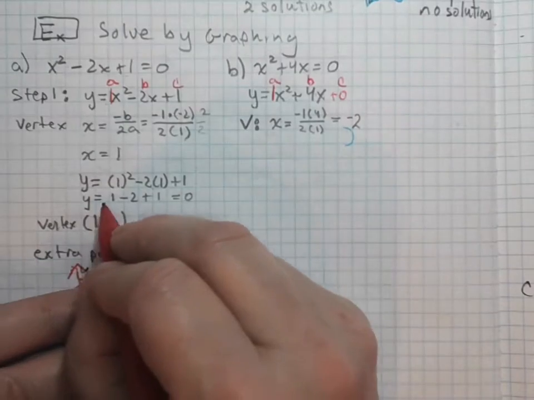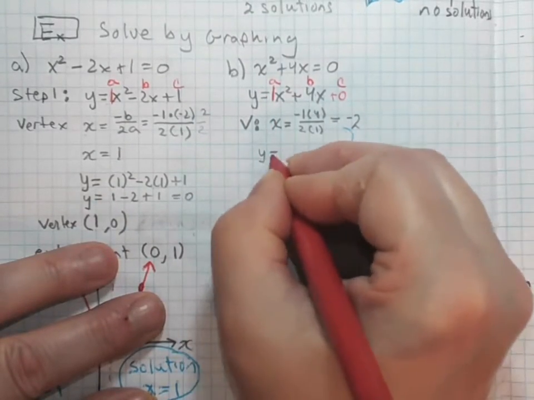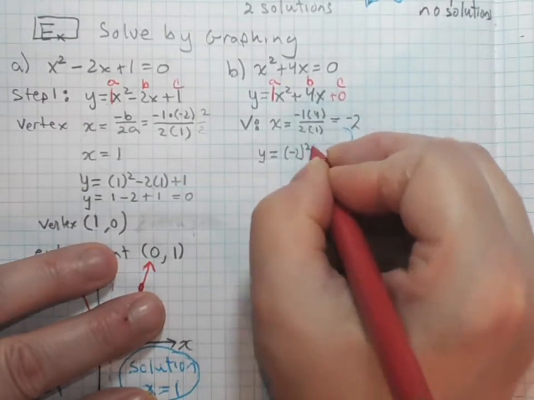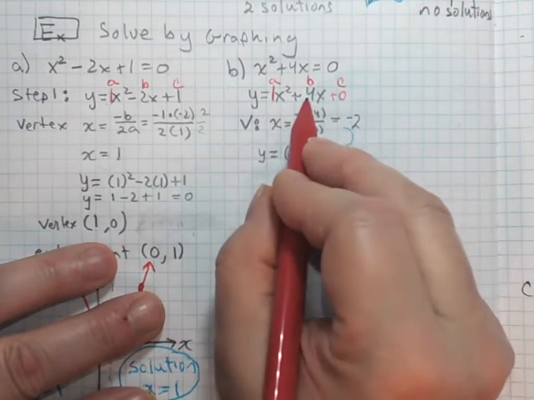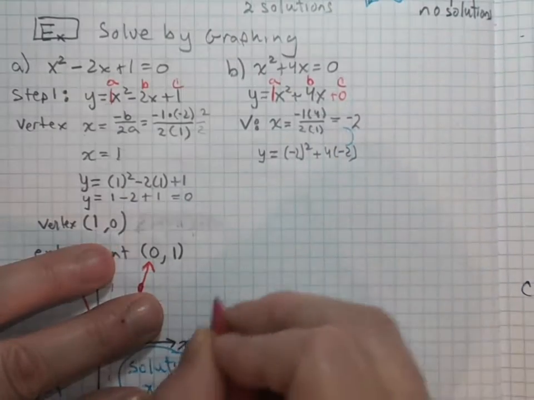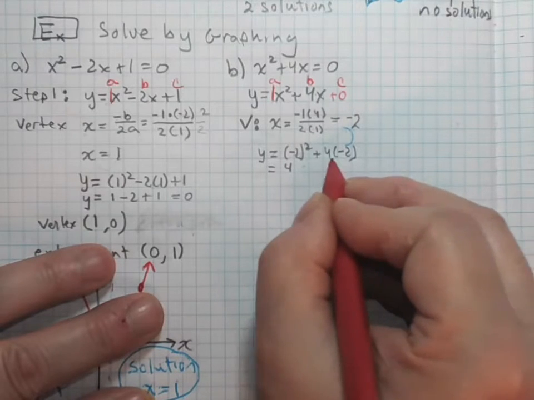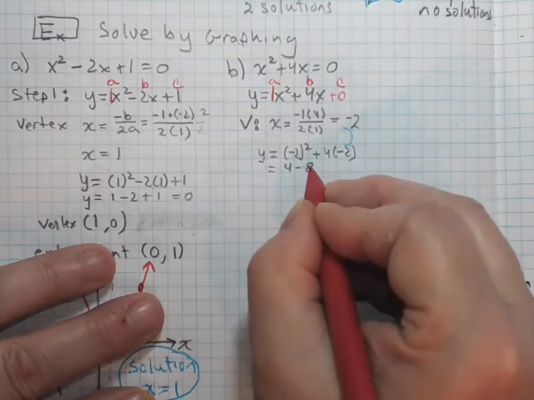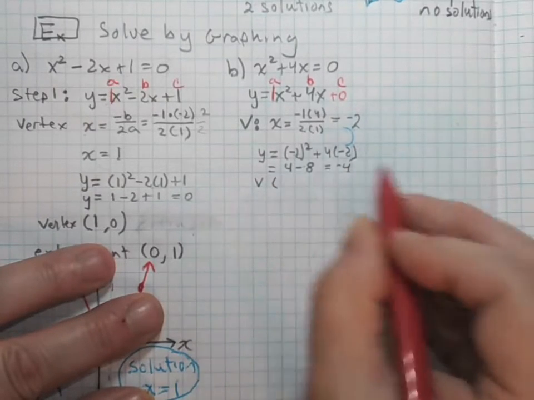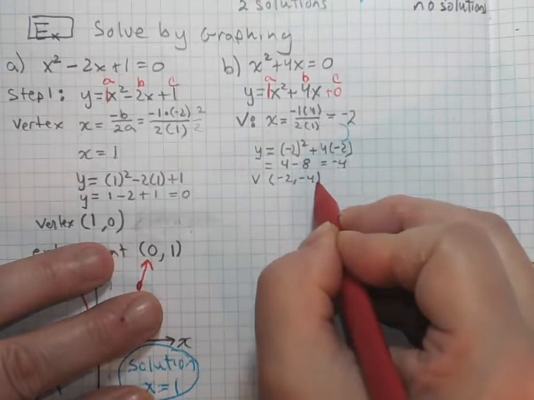Let's plug in and get the y-coordinate. Plug it into this function. So the y value is (-2) squared. All right, we square the x. Then add 4 times the x, plus 4 times -2. All right, so that's positive 4, and then this product is -8, so 4 minus 8, and that gives us -4. So the vertex is located at -2 for the x, -4 for the y.